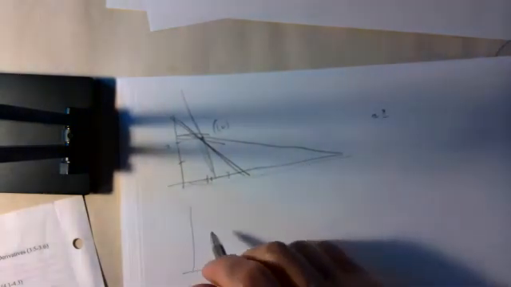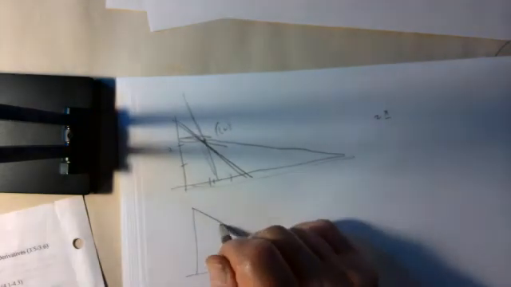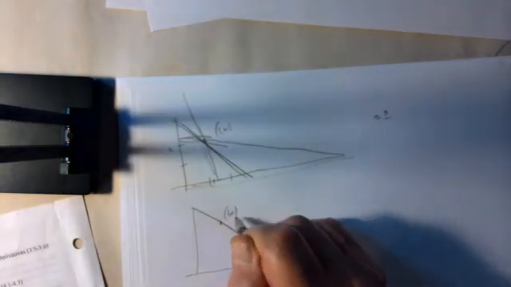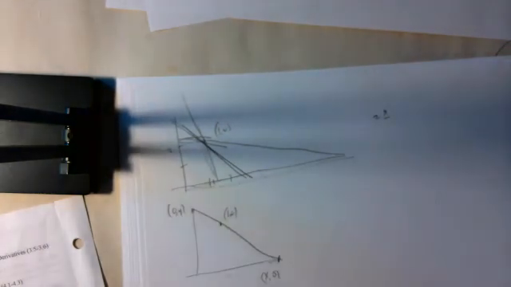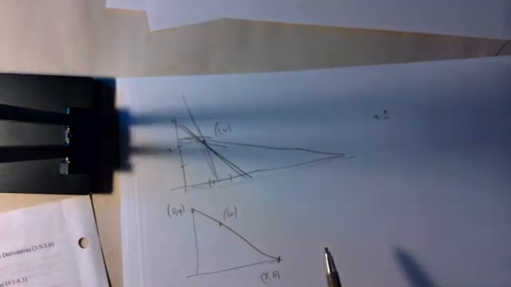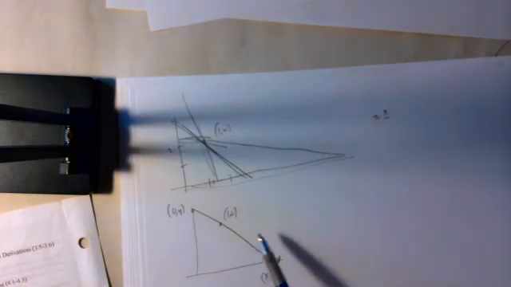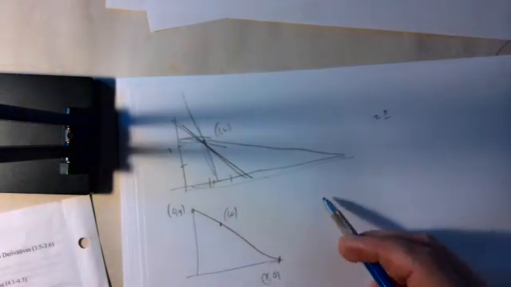So if you have the line through 1, 2, and this point is x, 0, and this point is 0, y, you can express y as a function of x or x as a function of y.